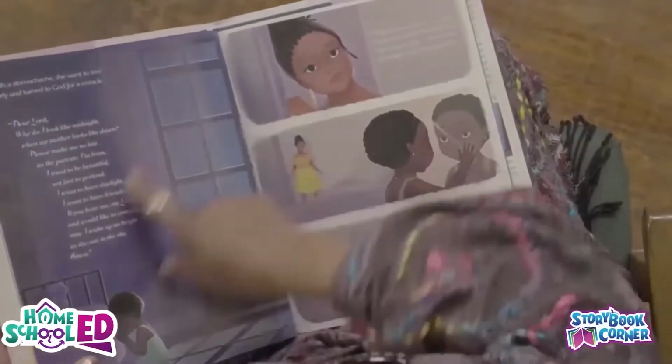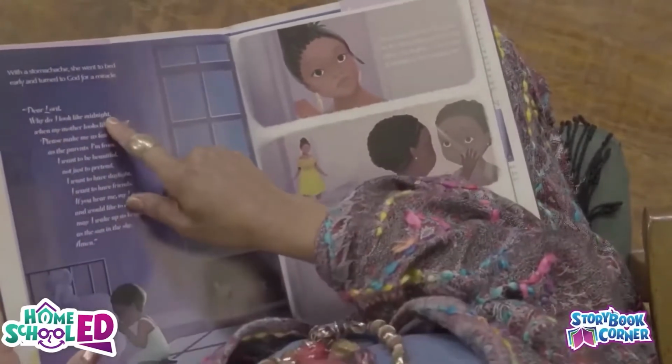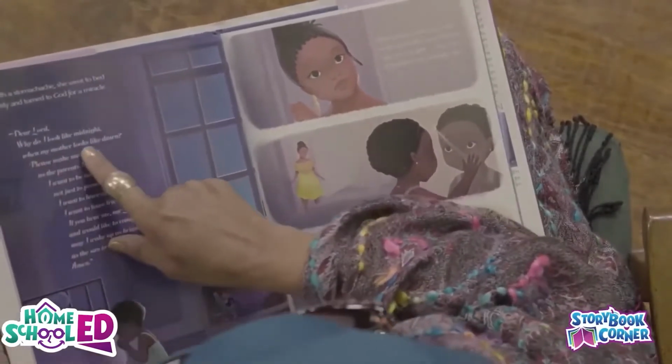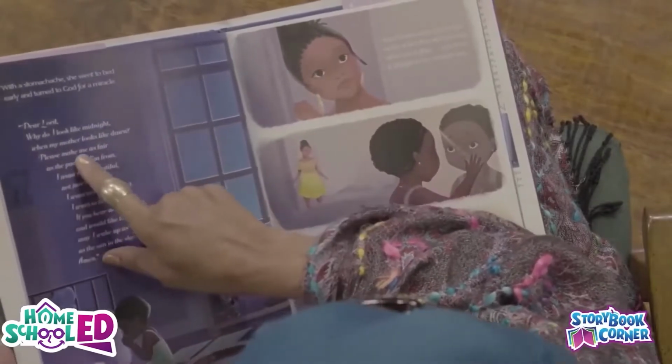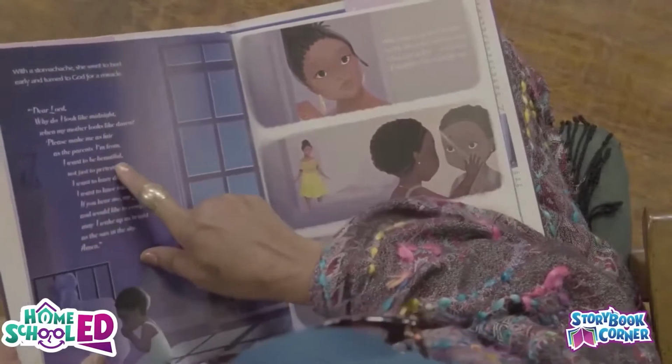Dear Lord. So first she went to change outside, then she went to change inside. Now she's turning to God. Oh, now here she is having her little prayer. Why do I look like midnight? Oh, when my mother looks like dawn, please make me as fair as the parents I'm from. I want to be beautiful.